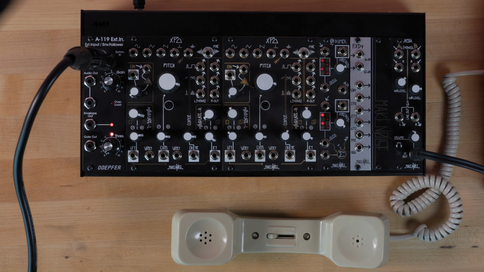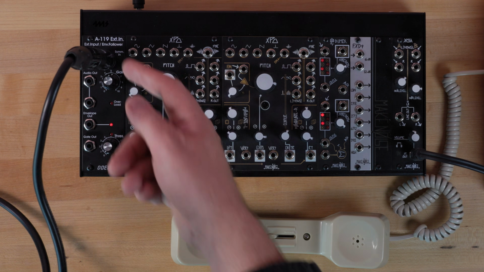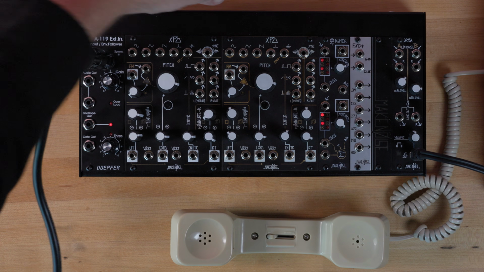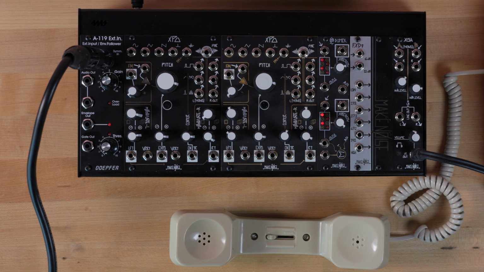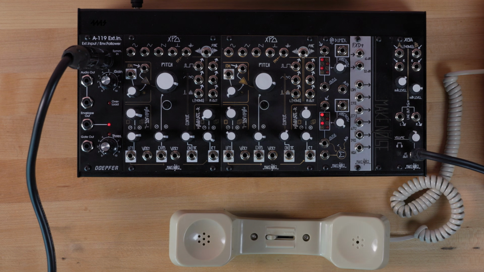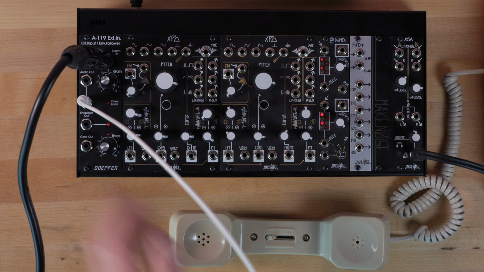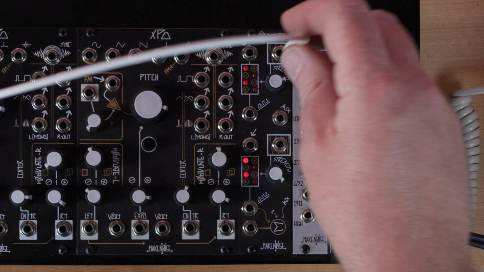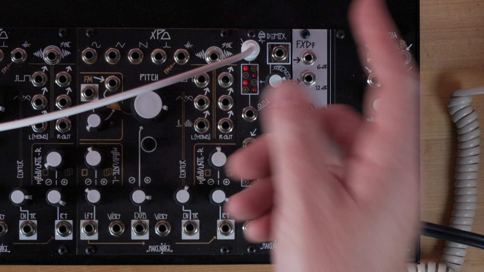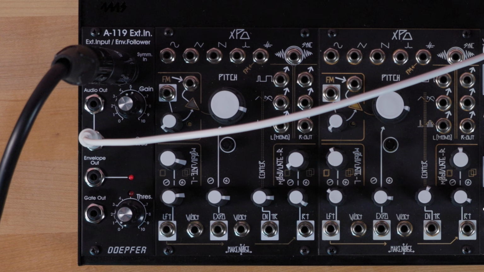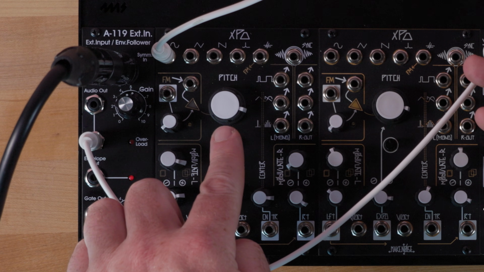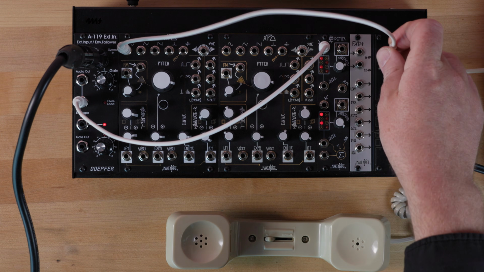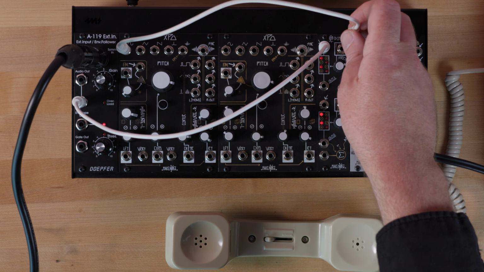To begin, we have our microphone patched into this Doepfer A119, which is providing amplification for it. We'll send an audio out from the preamp to the top input of the mod mix. This is the carrier input. Then we'll take the sine wave out from one of our oscillators. As you can see, it is tuned quite high into the modulator input of that ring modulator.